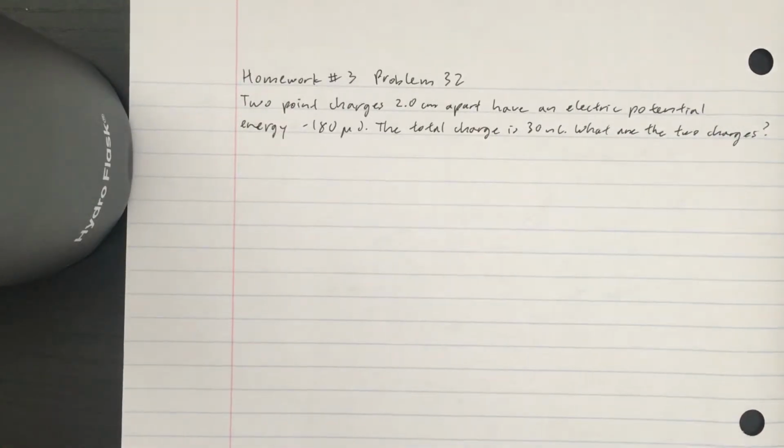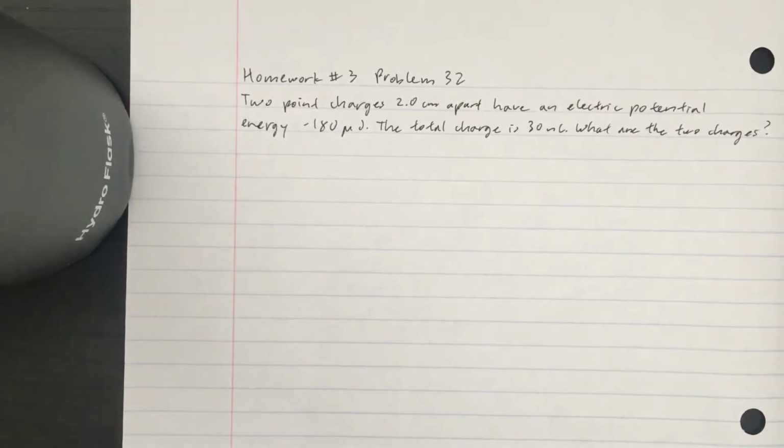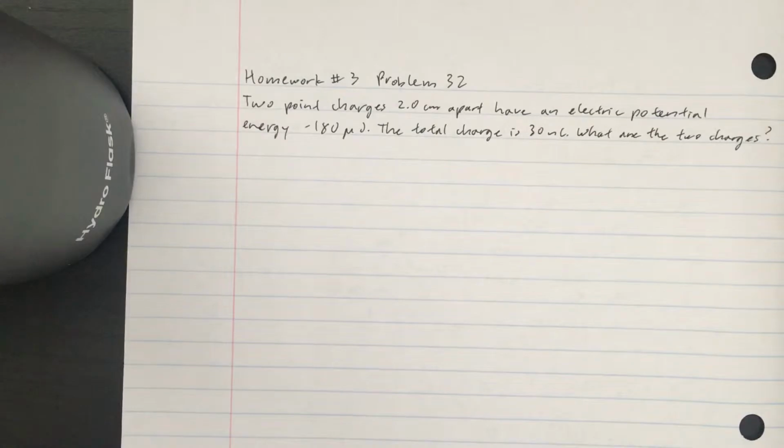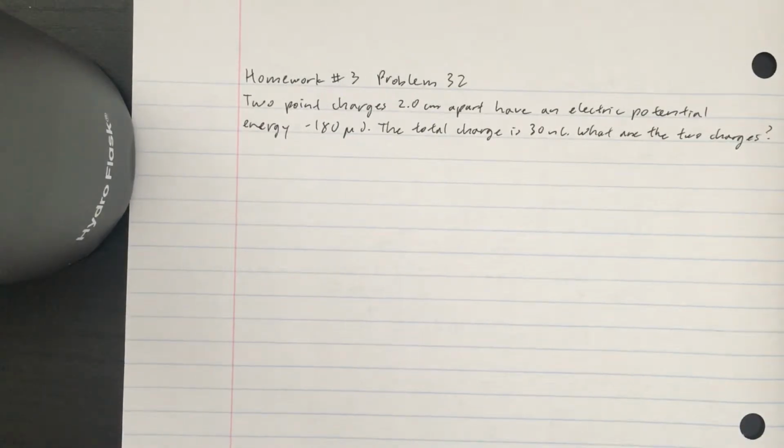So we'll be doing homework number 3, problem 32. Two point charges are 2.0 centimeters apart and have an electric potential energy of negative 180 microjoules. The total charge is 30 nanocoulombs. What are the two charges?